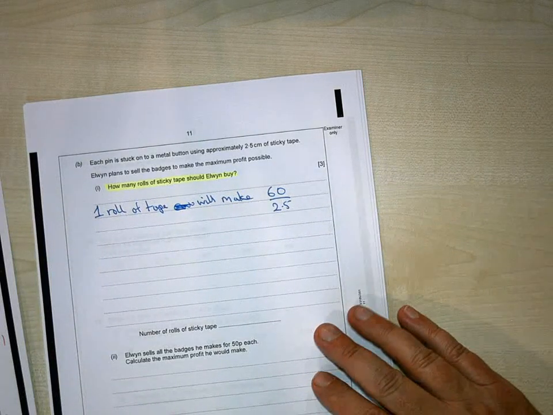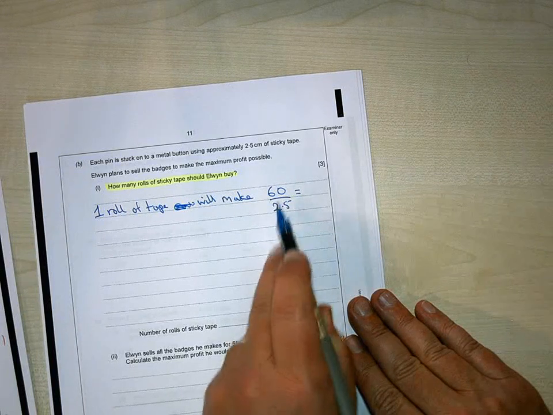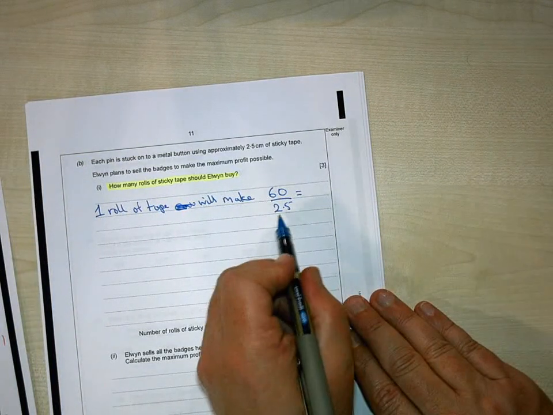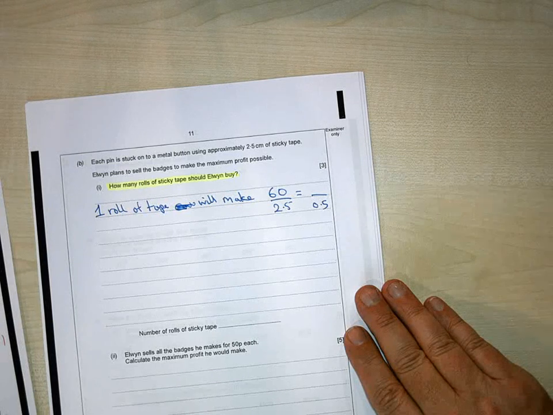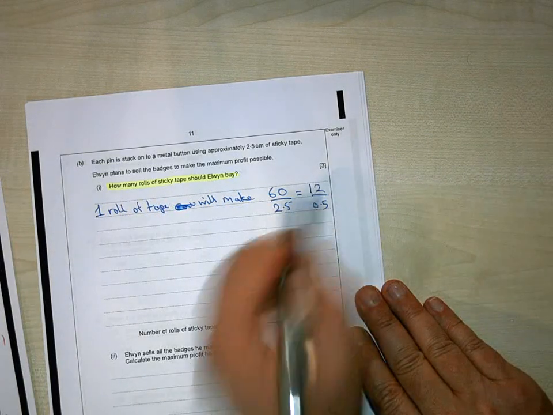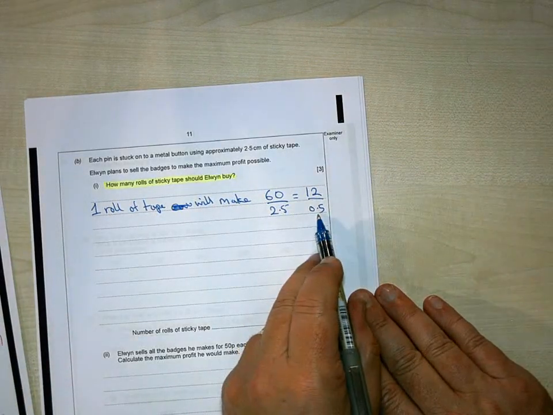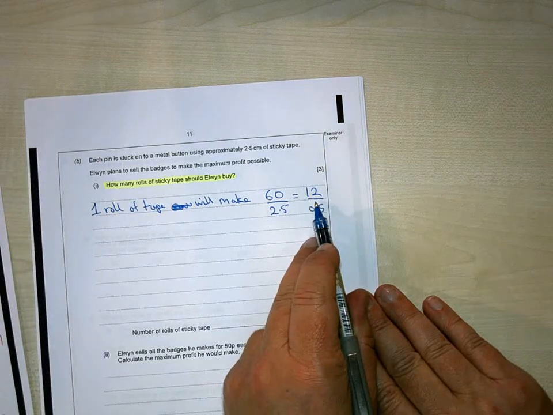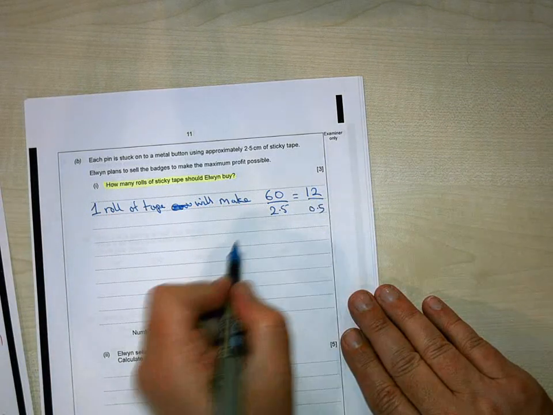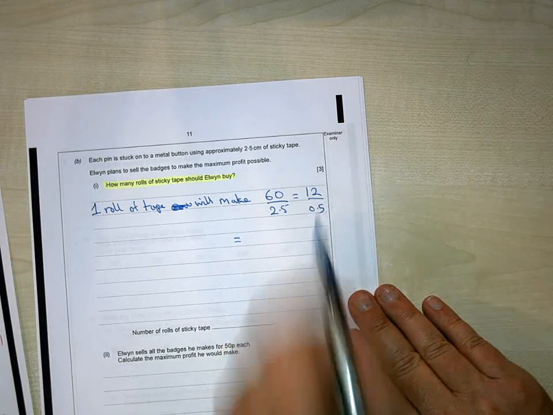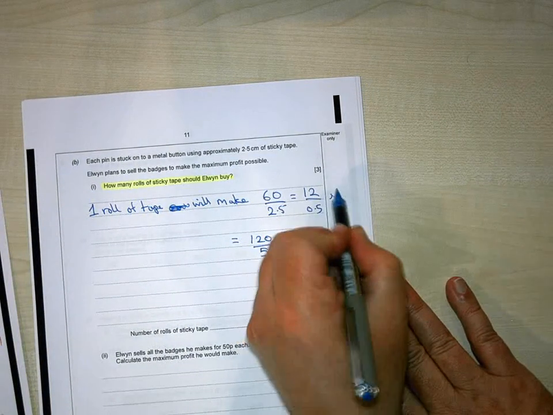Okay? Now, I know that 5 goes into 25, and I know that 5 goes into 60. So 5 goes into 25 5 times, so it's going to go into 2.5 0.5 times. And it goes into 60 12 times. And how many halves are there in 12? Well, there's 2 halves in 1. So what you end up doing is doubling, or another way of thinking about that is 12 over 0.5 is the same as 120 over 5 by timesing both of those by 10.